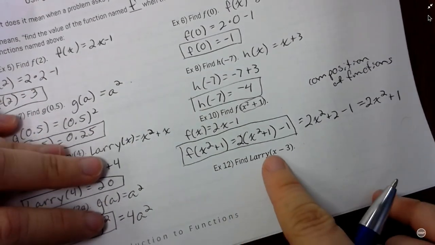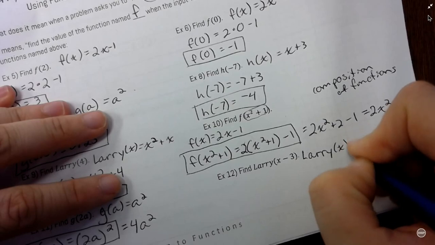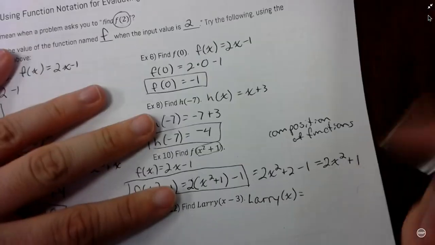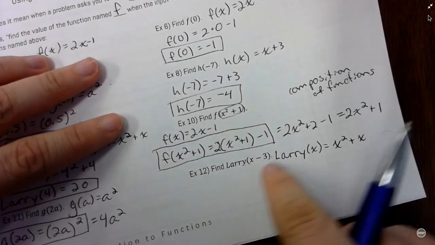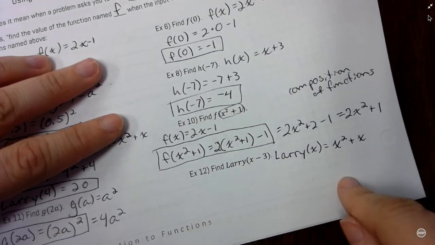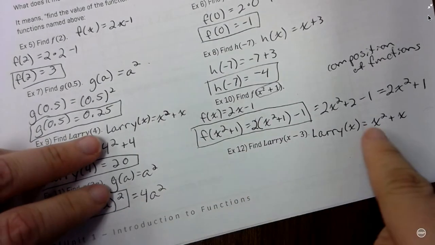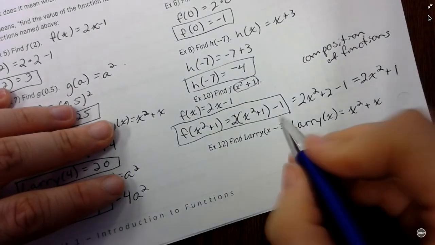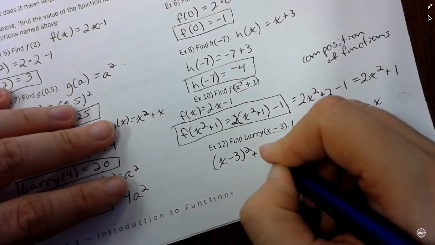Okay, finally, example 12, Larry. Let's write down the rule Larry once again. So rule Larry, the rule is x squared plus x. So I want to replace x inside this rule with x minus 3. So everywhere I see x, I'm instead going to write x minus 3. So you're going to want to use parentheses like we did over here, because you're squaring an x. Here we were squaring an a, so make sure you put it in parentheses. So x squared, I'm actually going to put x minus 3 squared. And then plus x, so plus x minus 3.